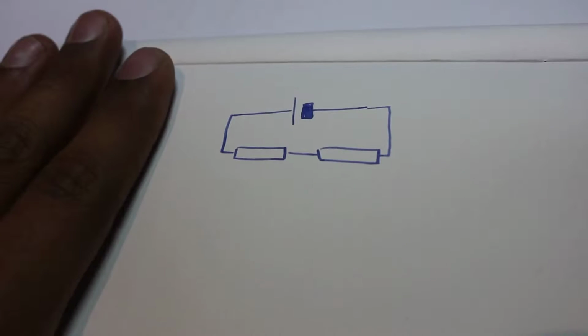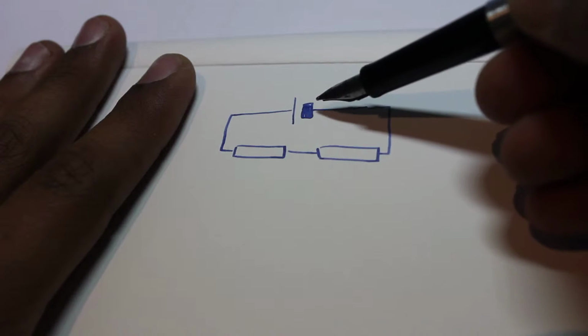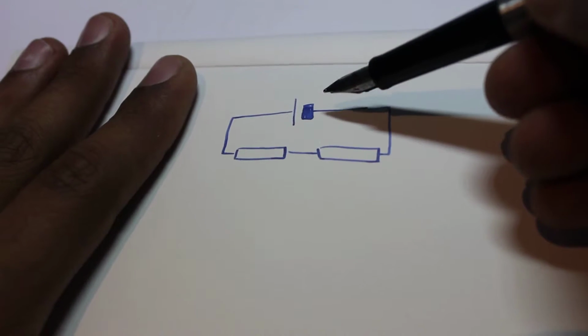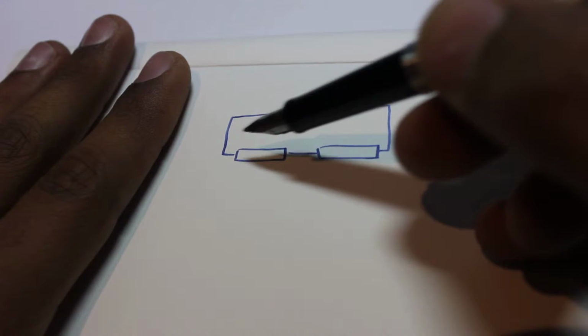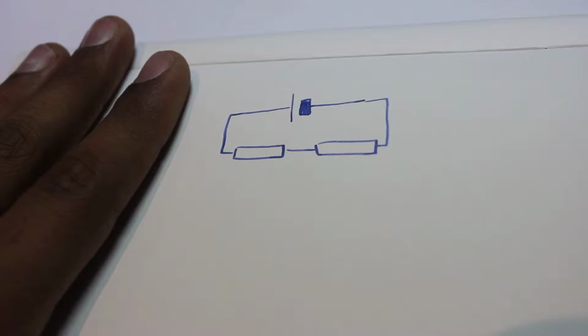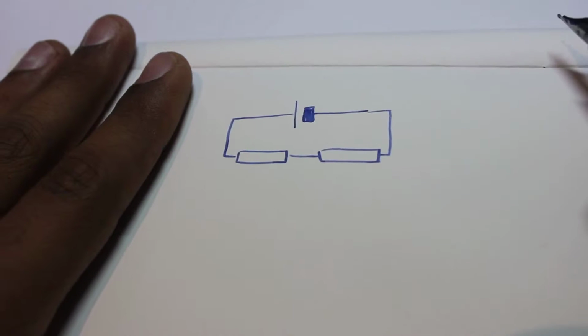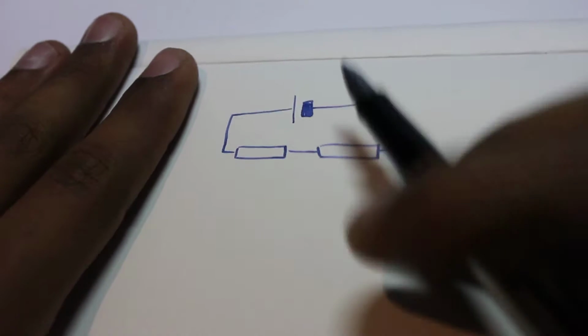This is a potential divider circuit, and in a potential divider circuit you need a source of electricity or EMF. You need two components with a resistance. This can either be resistors, light dependent resistors, thermistors, potentiometers, variable resistors, anything that can give out a resistance.